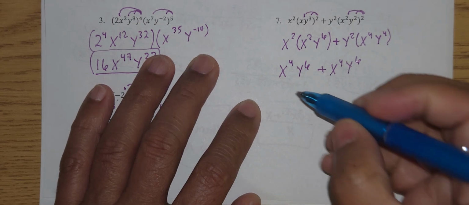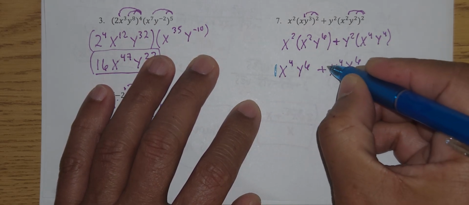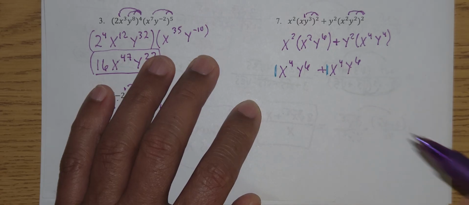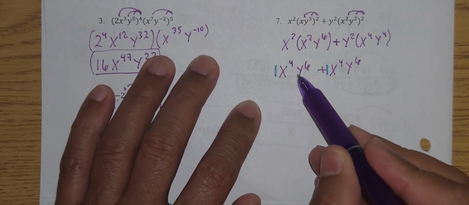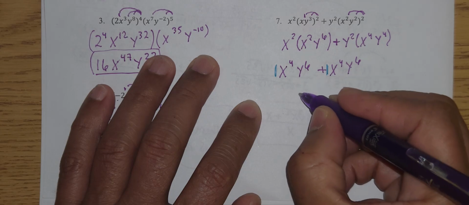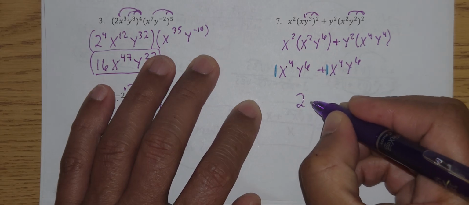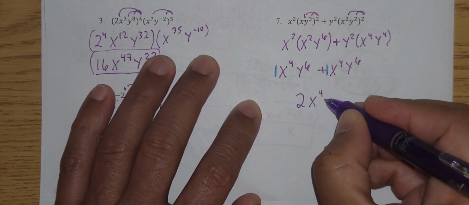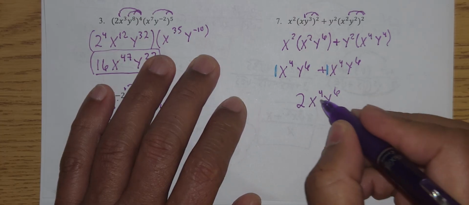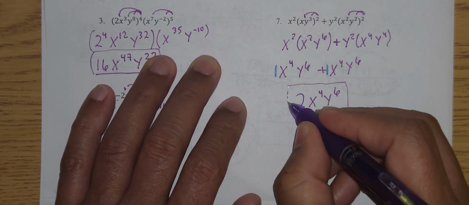Now notice this is one term, and this is another term, and they are like terms because this is x to the 4, y to the 6, x to the 4, y to the 6. So then you add them together to combine: 2 times x to the 4th times y to the 6th. And this is the answer to that problem.